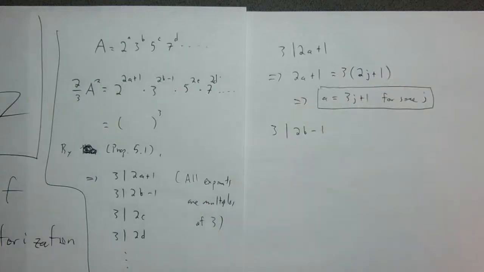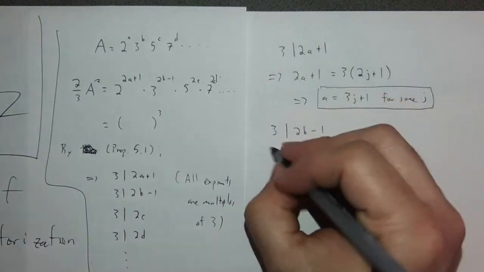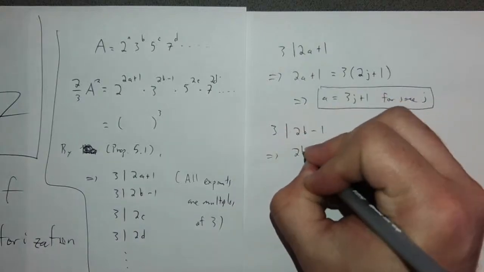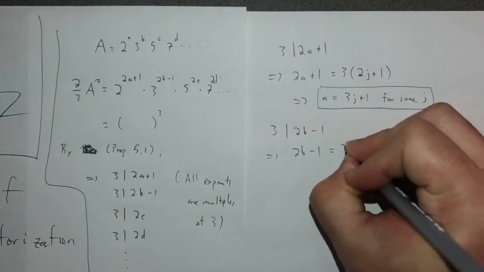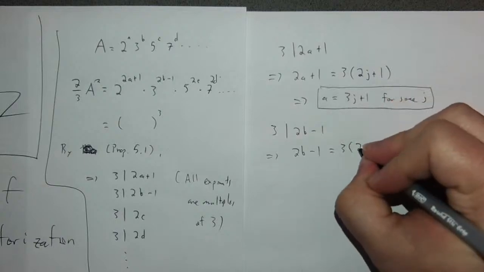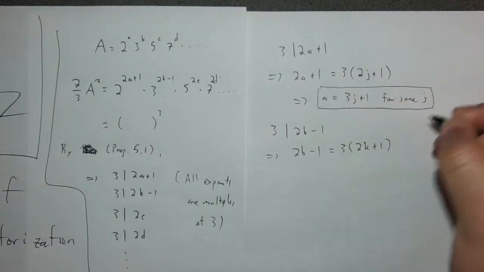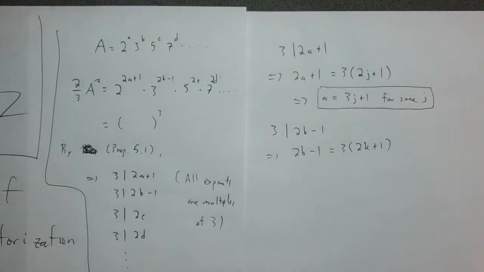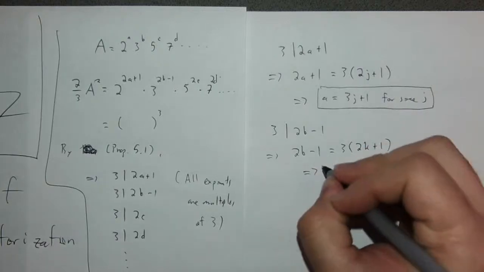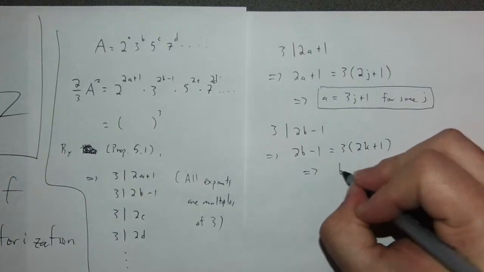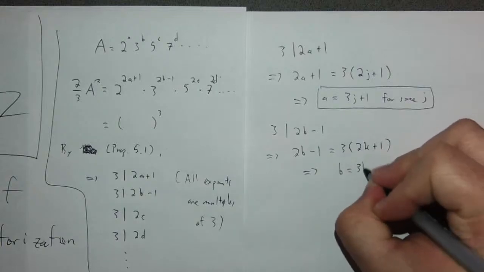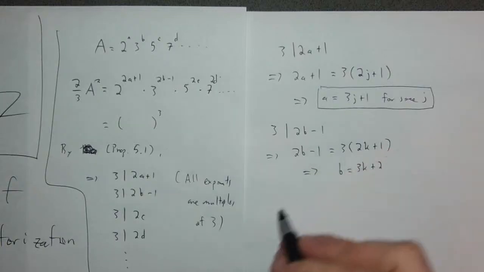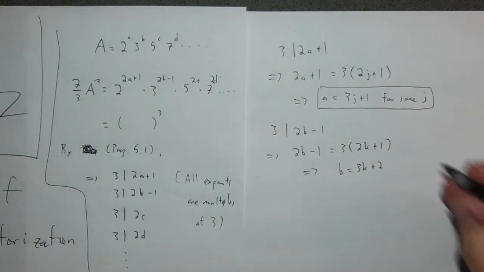Well, again, 2b minus 1 is odd and divisible by 3. So that means that 2b minus 1 is equal to 3 times, say, 2k plus 1, which, solving for b, means that b is equal to like 3k plus 2 for some k.